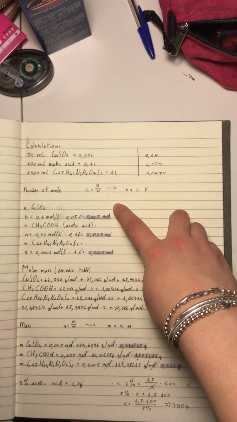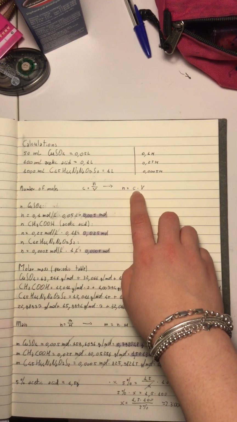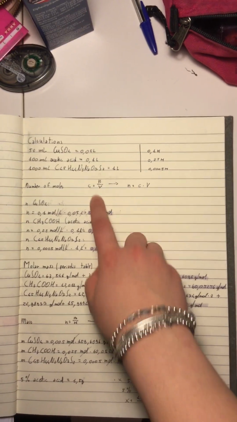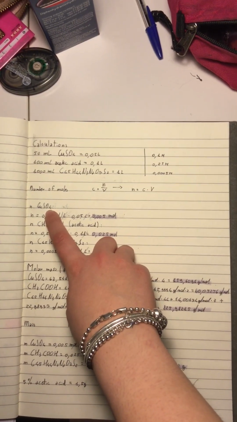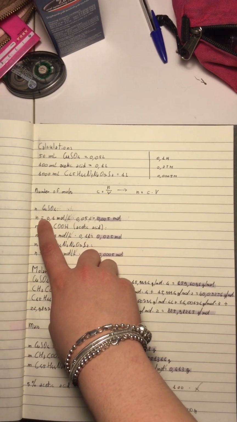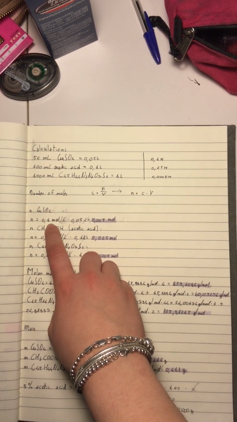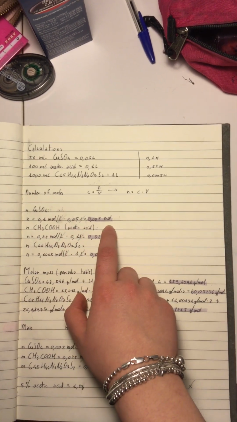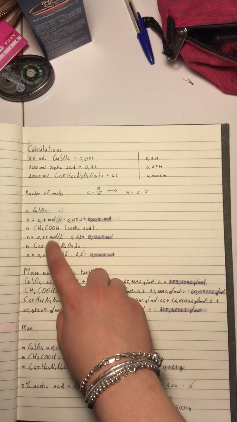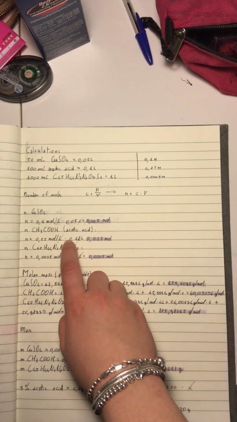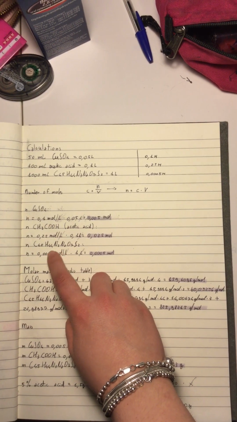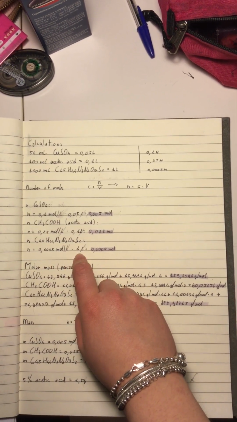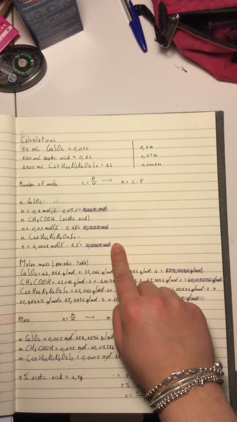First of all, we can find out the number of moles using this formula, which is the inverse formula of this one, and this is the formula for the concentration. So, for example, to find out the number of moles of the copper sulfate, we multiply the concentration by its volume. And then we do the same for the acetic acid, so concentration multiplied by the volume, and then the same for the Kemi brilliant blue, so the concentration once again multiplied by the volume, and these are the values.